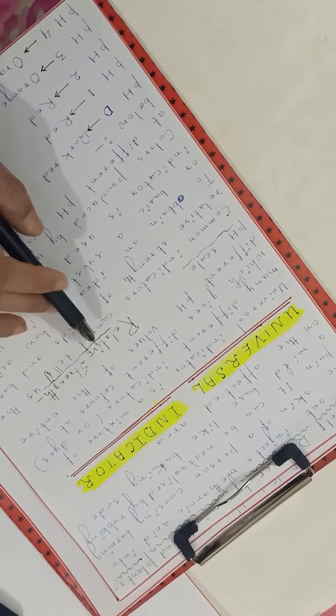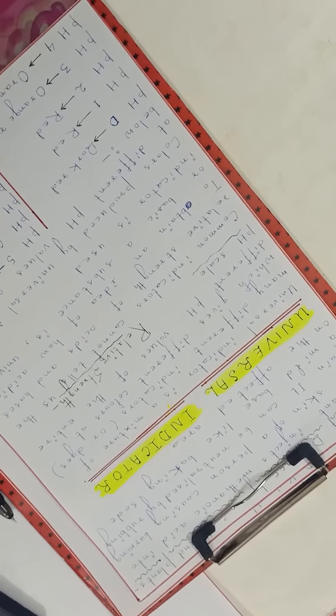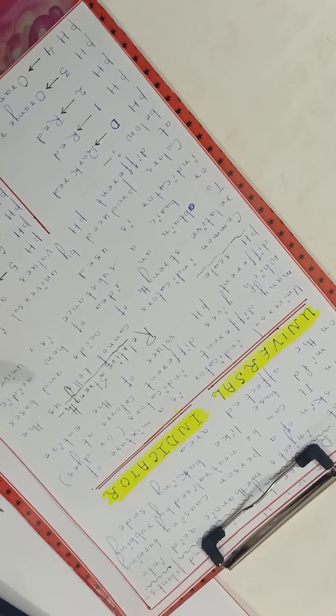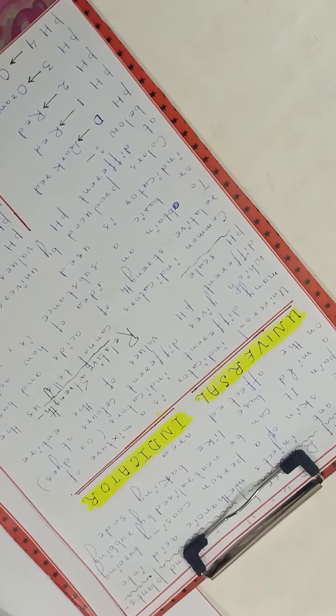Now what do you mean by relative strength? For example, you are given two acids, that is HCl and acetic acid. Making use of this universal indicator, you can come to the conclusion that HCl is a stronger acid in comparison to vinegar or acetic acid. So you are getting to know which one out of these two is a stronger one and which one is a weaker acid.